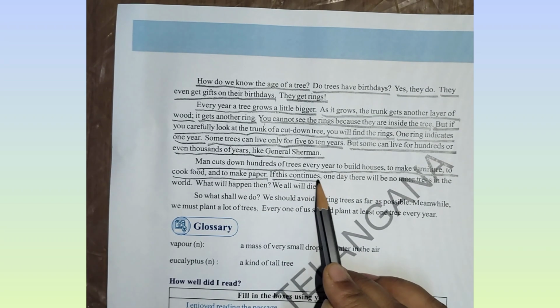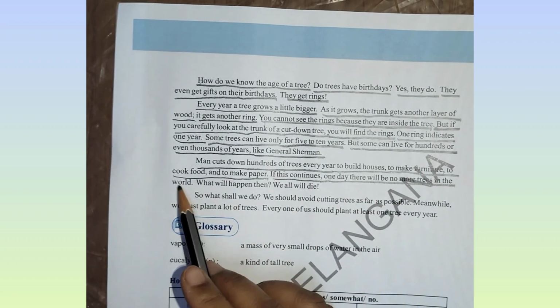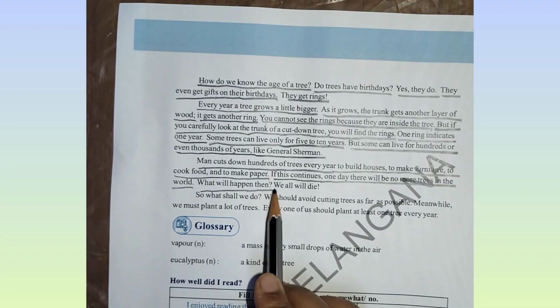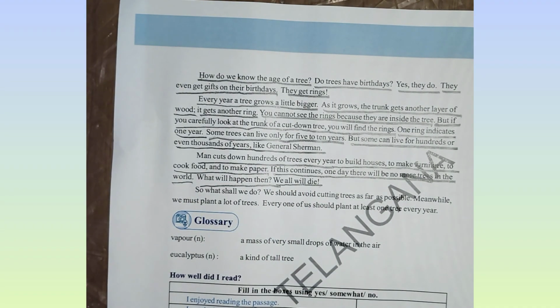If this continues, one day there will be no more trees in the world. What will happen then? We all will die. If we go on continuing like this, one day all the trees will die. We will stop taking in oxygen, all the carbon dioxide gas will be released, and all the living organisms will start dying one by one. Without the help of the trees we cannot be alive on this earth. We have to pray for the trees, which are giving us oxygen to breathe in and breathe out.